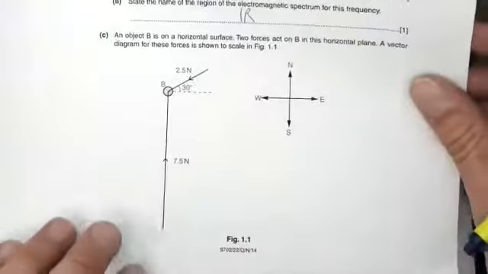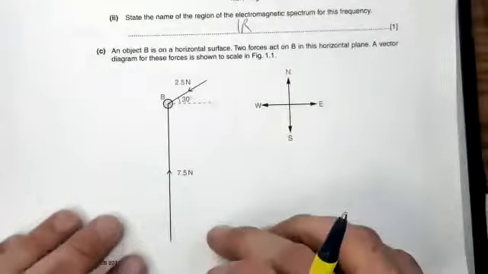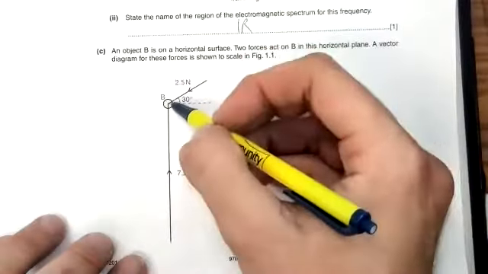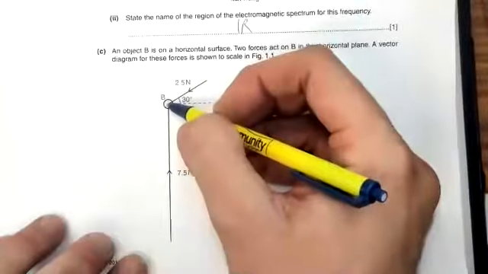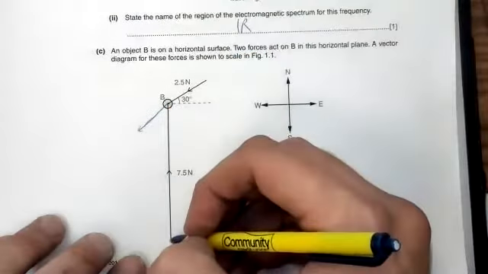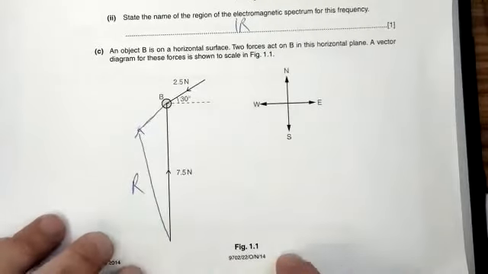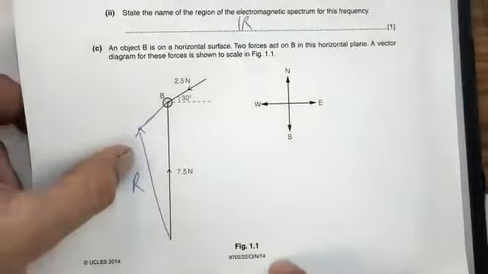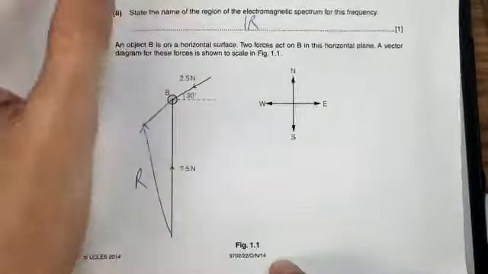So on this figure, if we were to draw the resultant, the first thing we do is put them head to tail. So instead of these vectors, which are head to head right here, I'd move this vector over, like that. And then I connect the tail of the first to the head of the last. And so my resultant is going to be like that, up and to the left. That's the resultant, and they do want you to draw that on figure 1.1. So we know our answer is going to be like this.